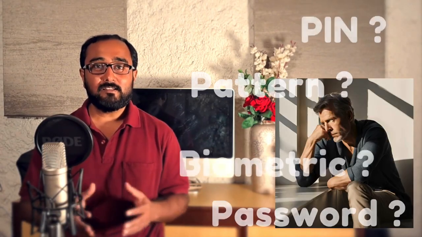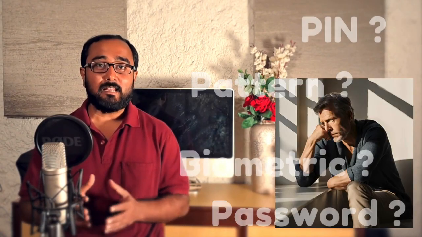Our next part is all about how to use strong authentication for our Android phone. As of today, you definitely know that we should not use our phones without any password, pattern or PIN, right? Now the question is, which one is the best, most secure and efficient one to use?